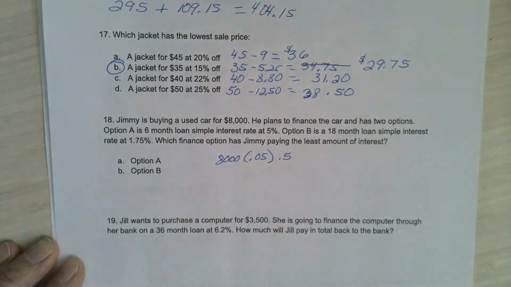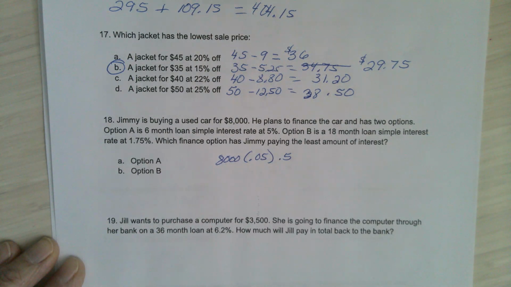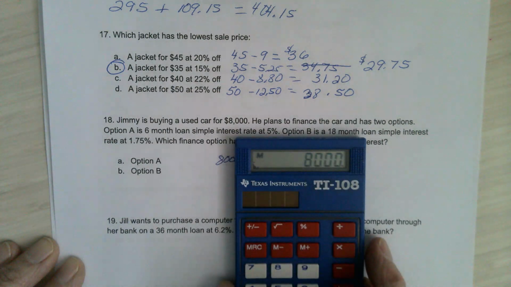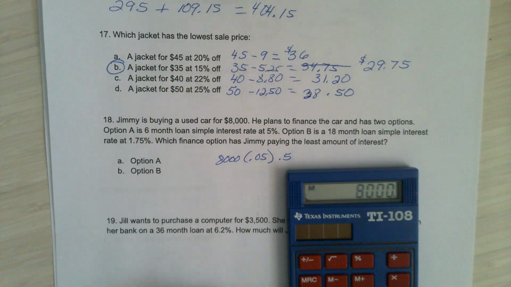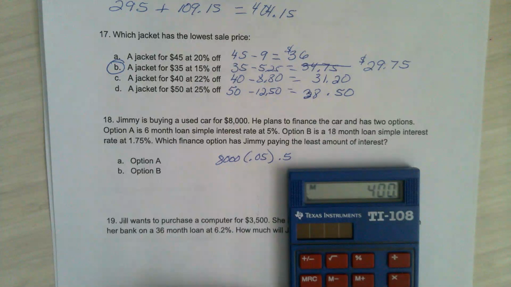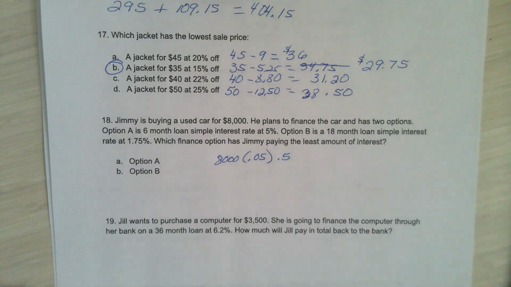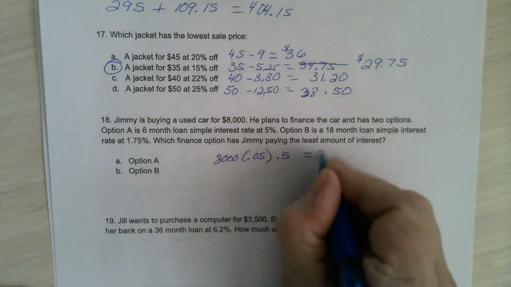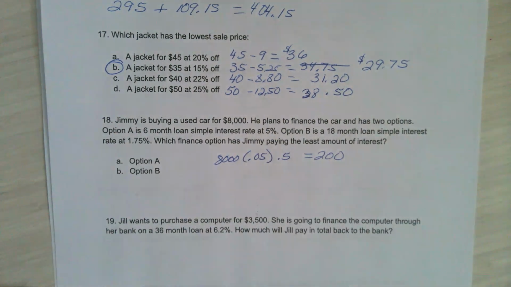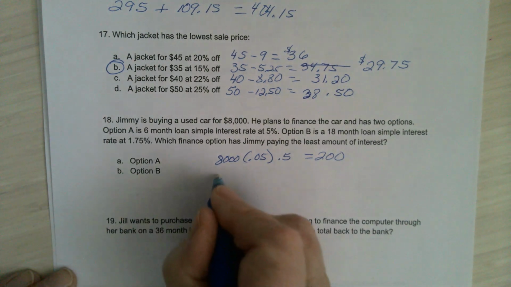All right, so when you take that, 8,000 times 0.05 times 0.5, that gives you $200. So option A is going to be $200 that he has to pay.